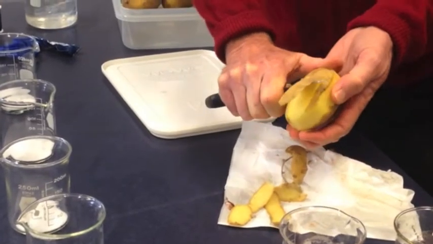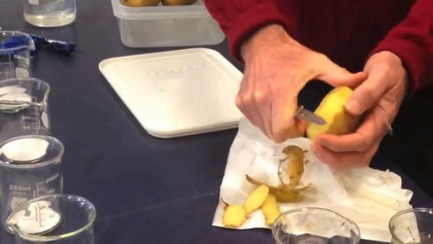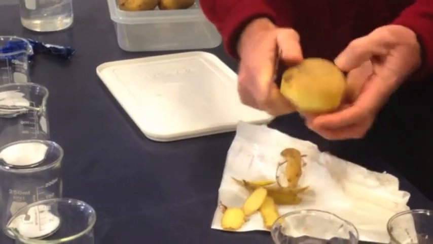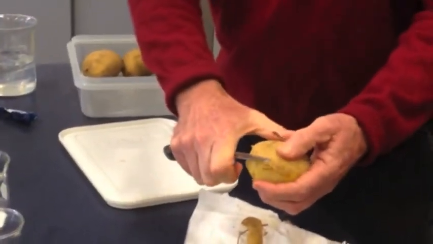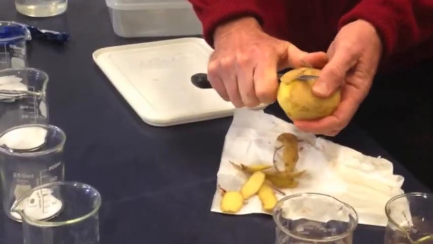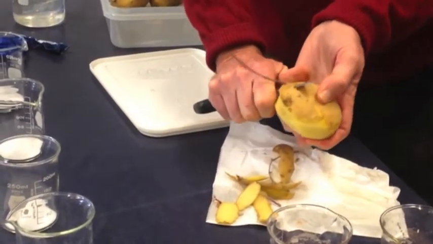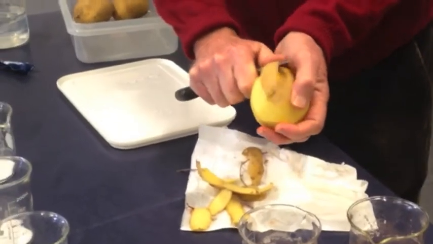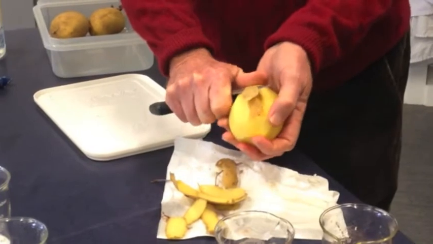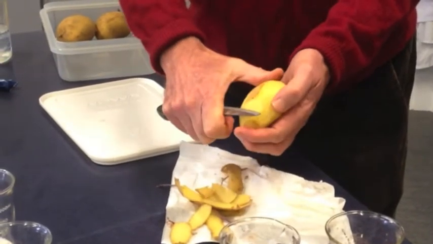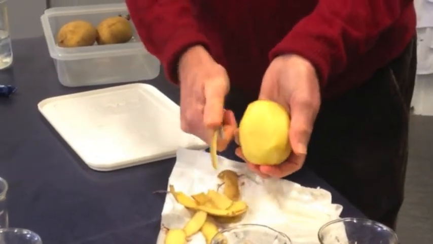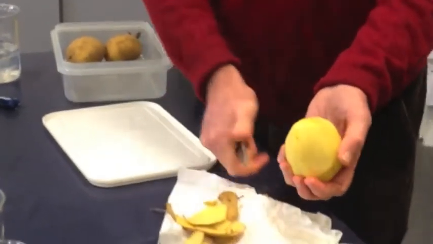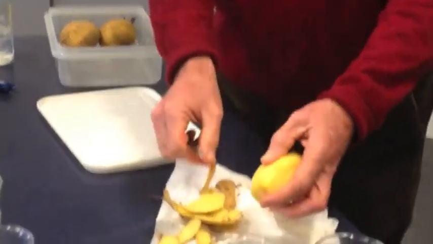So once you've got the potato peeled, what you have to do is just cut them into 1 by 1 by 1 centimeter cubes. And I'll only do 4 cubes today. It's probably better to do maybe 2 cubes per container that you're going to put them in. Right, so now that I've got all the skin off and I've exposed the cells, I'm going to just rinse it off in water.